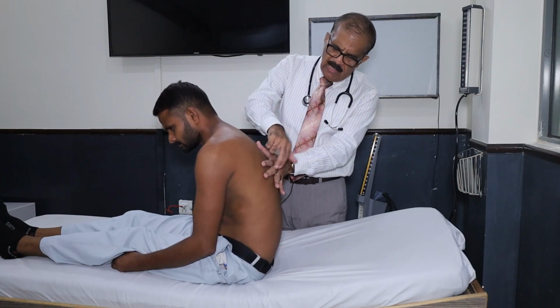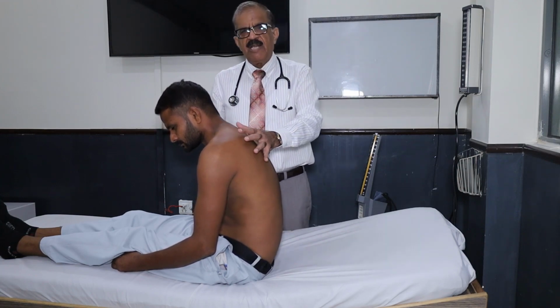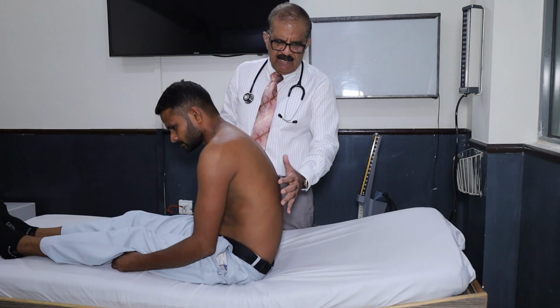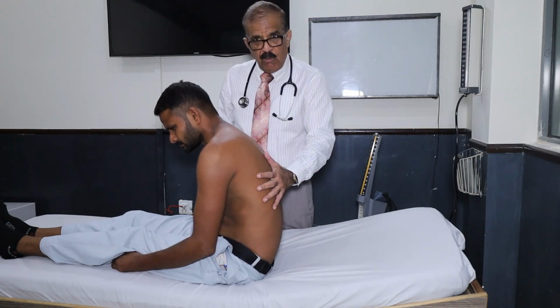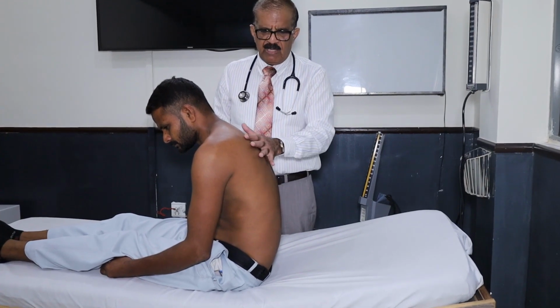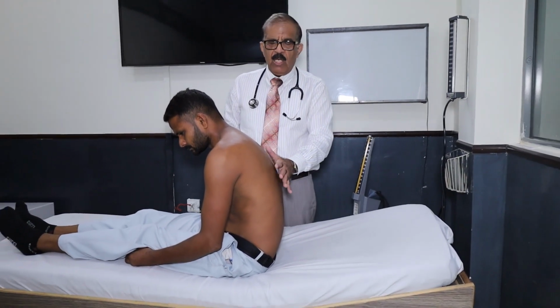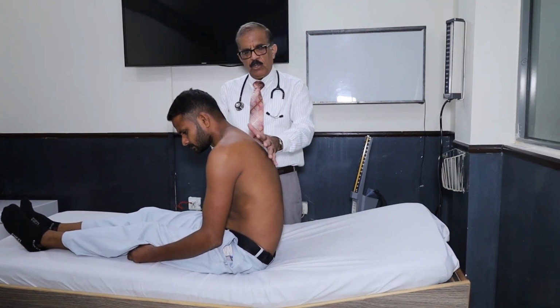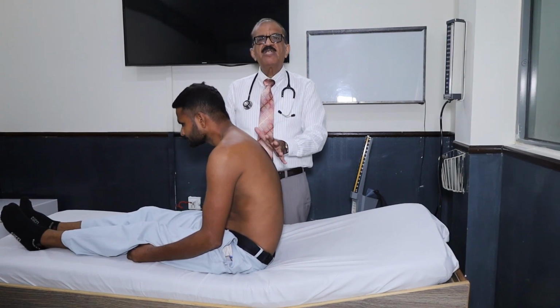In the normal lung, there should be resonant percussion, and if there is pleural effusion, some mass, or pleural thickening, the percussion will become dull. Now in percussion, you are really comparing one side with the other.